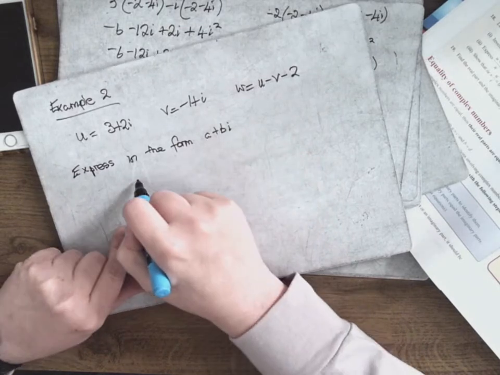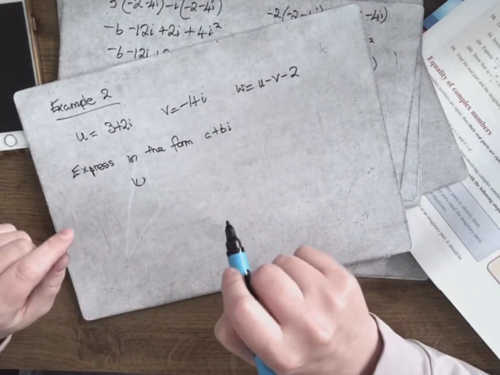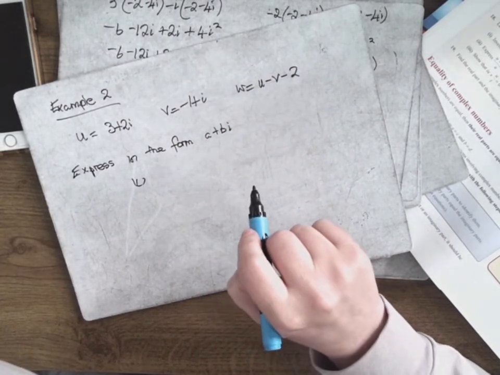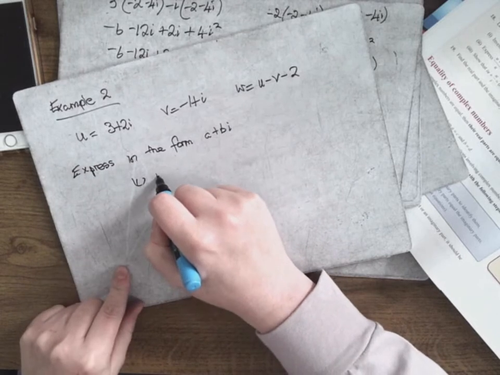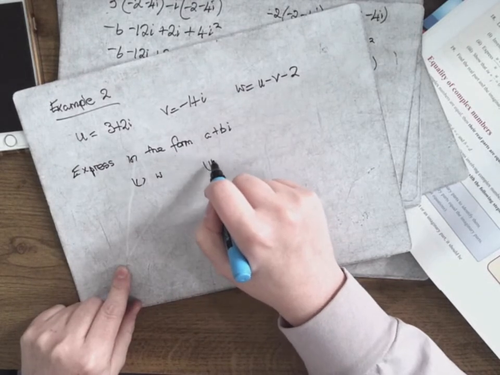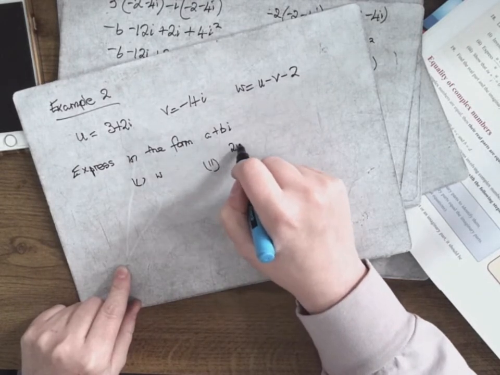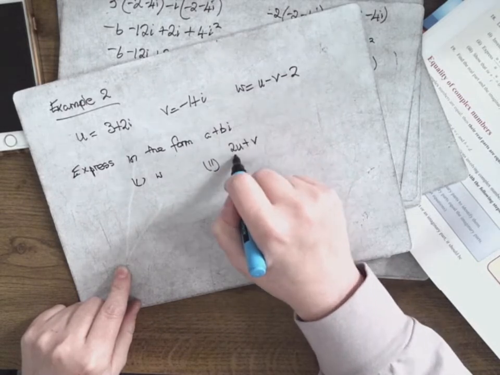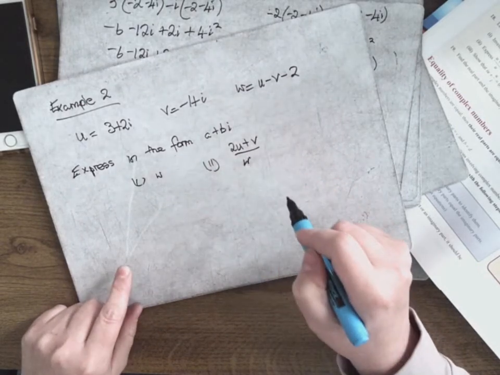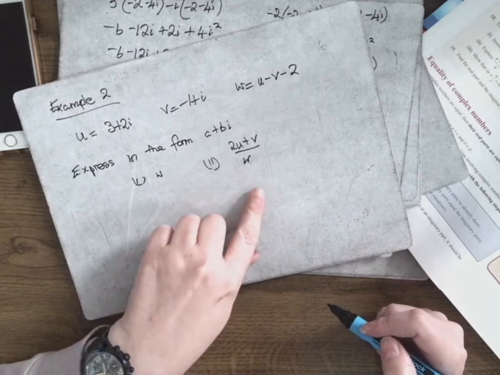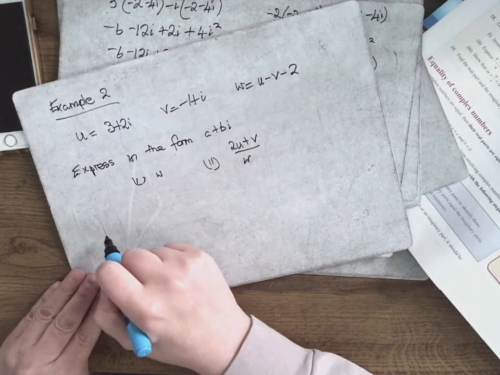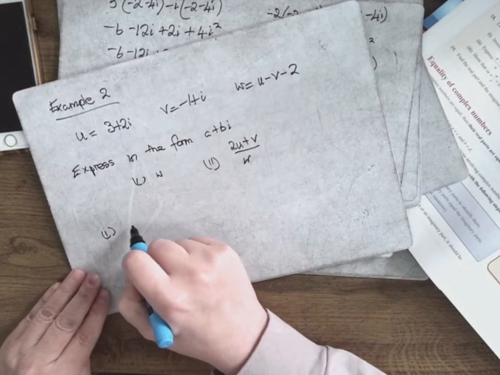And there's two parts. Part 1 is w, and part 2 is 2u plus v over w. Okay, right, so let's not worry about that for a minute. Right, part 1, I need to sort out w.